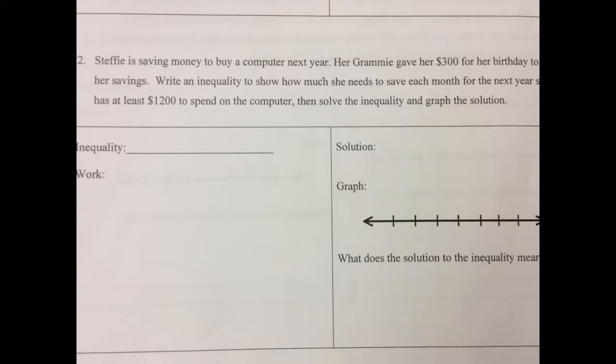Steffi is saving money to buy a computer next year, so same thing. But this time, her Grammy gave her $300 for her birthday to add to her savings. Write an inequality to show how much she needs to save each month for the next year, so she has at least $1,200 to spend on her computer. So very similar. I'm not going to do all the annotations here just to save a little time, but first thing I noticed is her Grammy gave her $300, so she has a bonus of $300. So I'm going to write plus $300. She's $300 extra now.